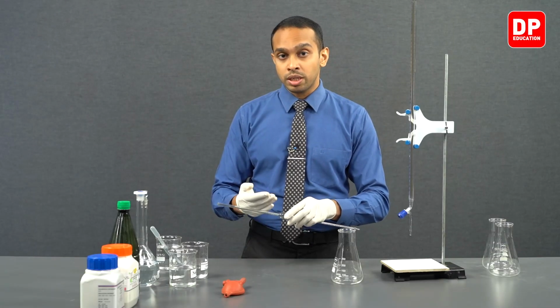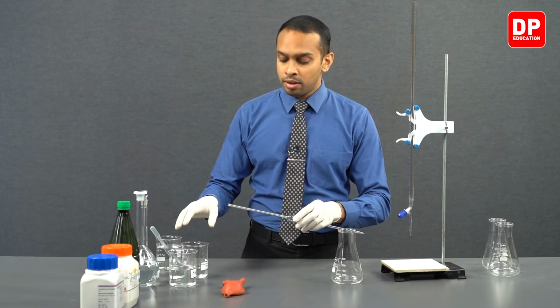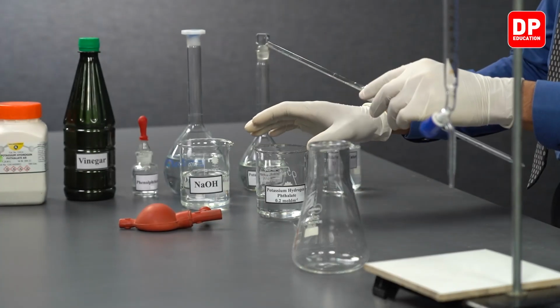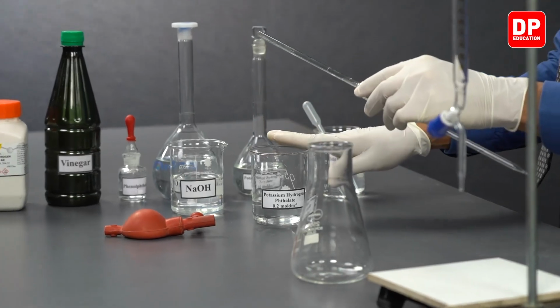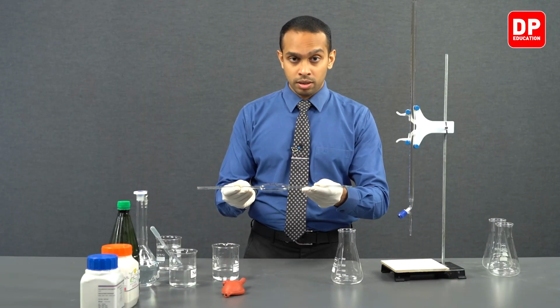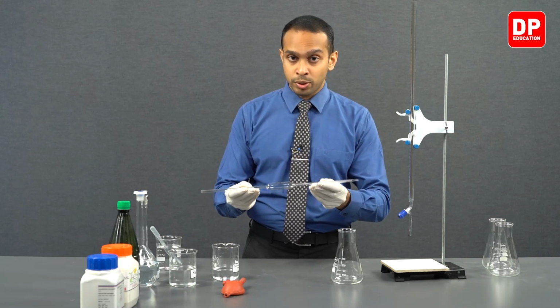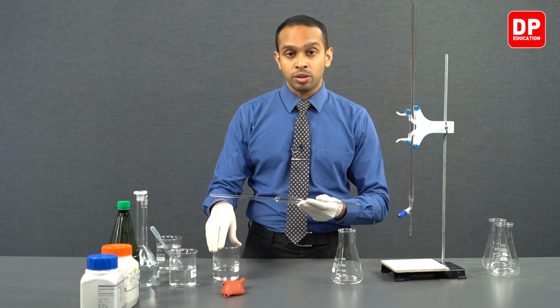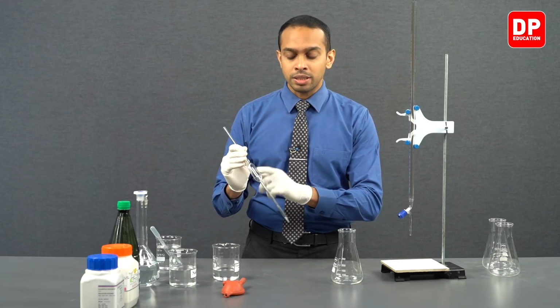We are going to be washing it a second time with our potassium hydrogen phthalate. So let's take a small amount of potassium hydrogen phthalate, wash our pipette with the solution, and then proceed to withdraw an aliquot of potassium hydrogen phthalate using this pipette.